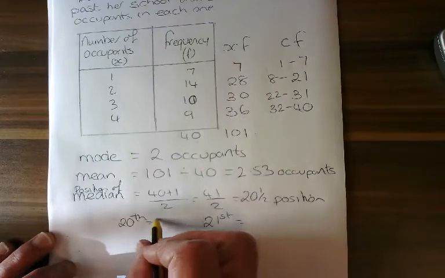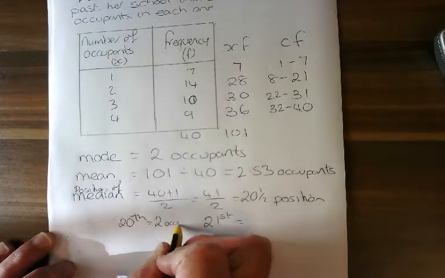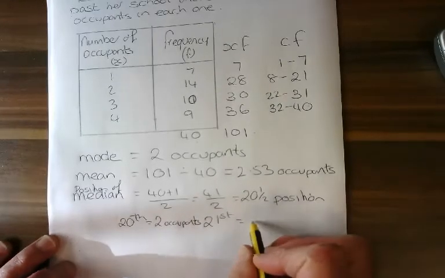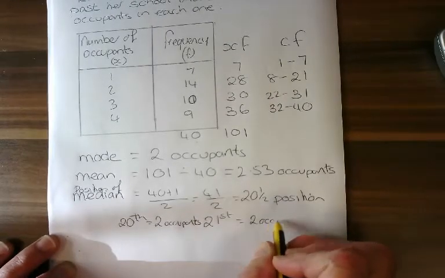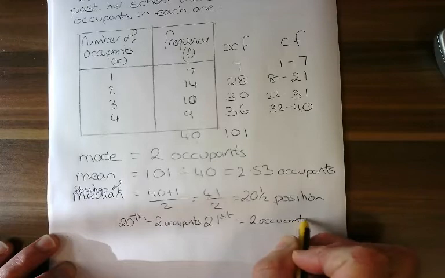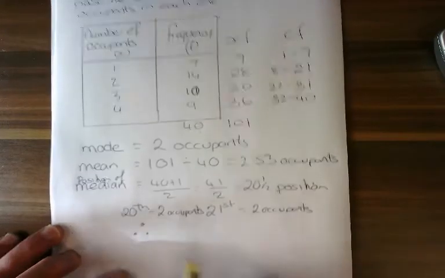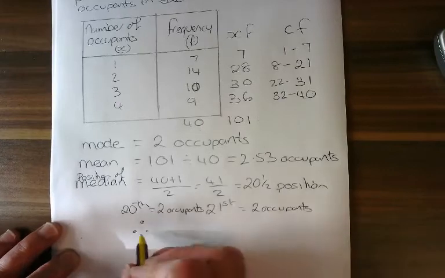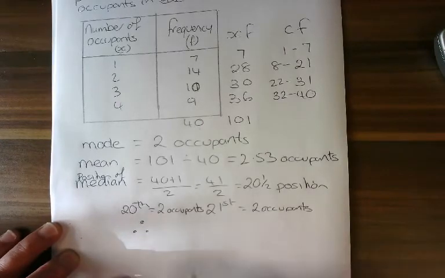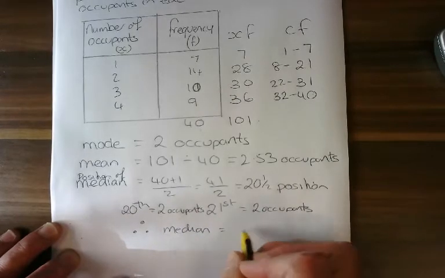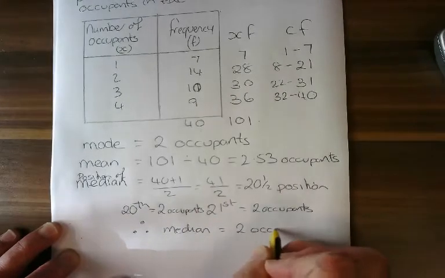So the 20th is 2 occupants, and the 21st is also 2 occupants. Now if this is the same number, we can conclude that the median is also this number. So therefore, the median equals 2 occupants.